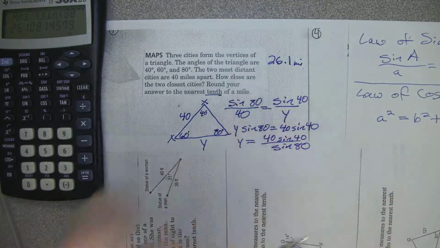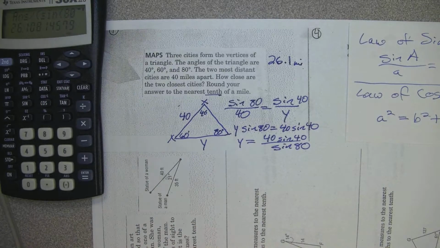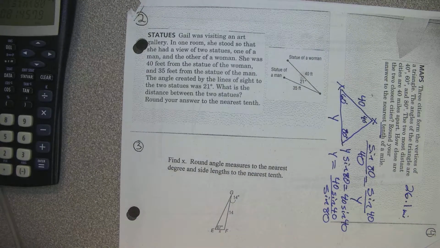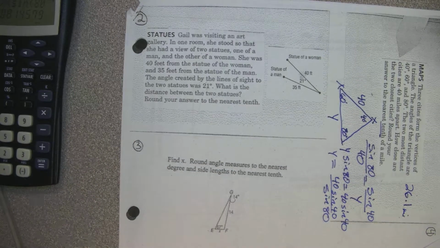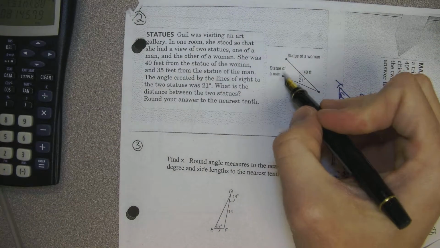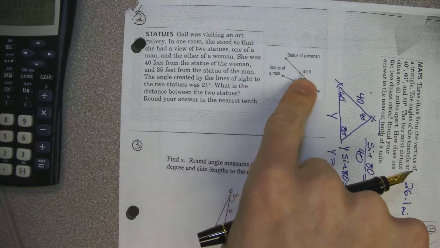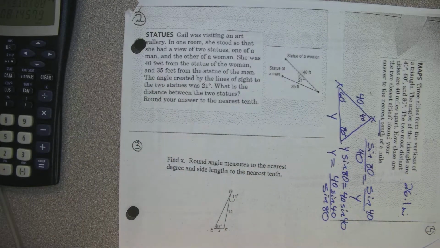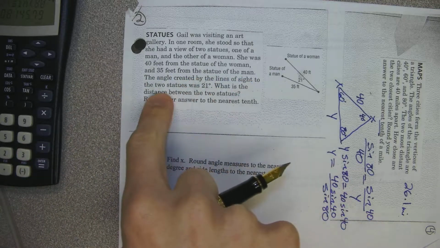All right, so this is the law of sine scenario. All right, let's try number 2. Where is number 2? Here we are. All right, so number 2, notice we've got a diagram for us, so we don't have to diagram it ourselves. Let's see what it says. Gail was visiting an art gallery. In one room, she stood so that she had a view of 2 statues, one of a man and the other of a woman. So notice here, those are labeled. She was 40 feet from the statue of the woman and 35 feet from the statue of the man. The angle created by the line of sight to the 2 statues is 21.